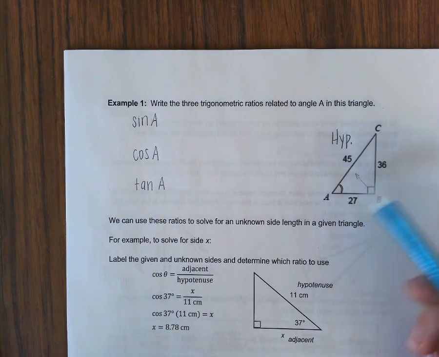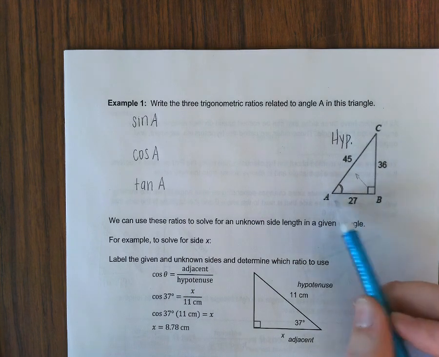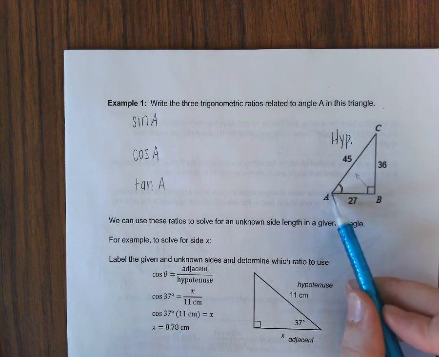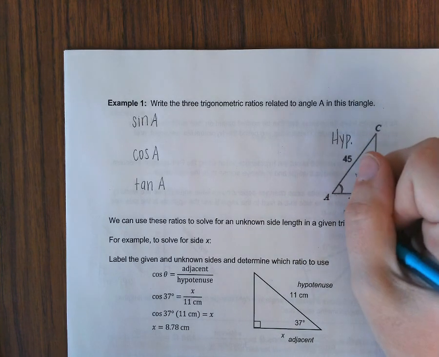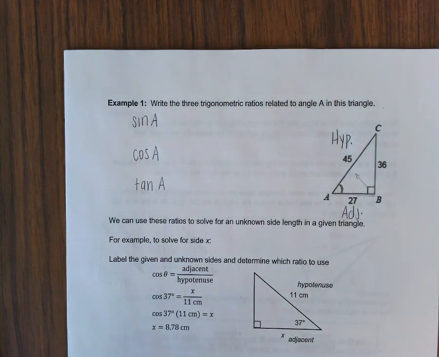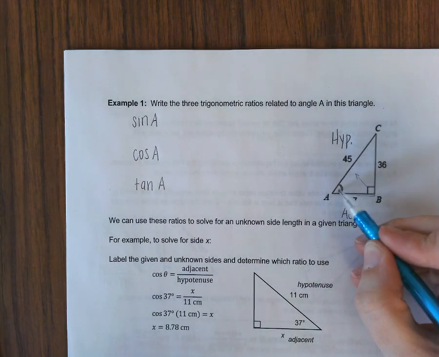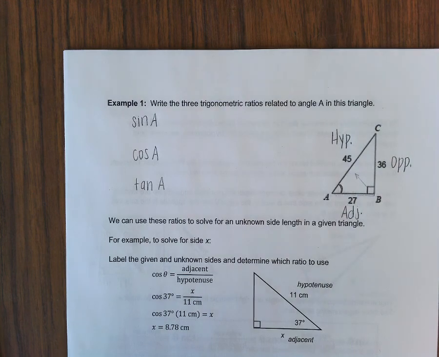Now, the adjacent and the opposite, remember, can change. So in relation to angle A, I should say, this side, that's 27, is touching or shares a side with that angle. So that means that this is the adjacent side. And the 36 is across from angle A, so that means that it is the opposite side.